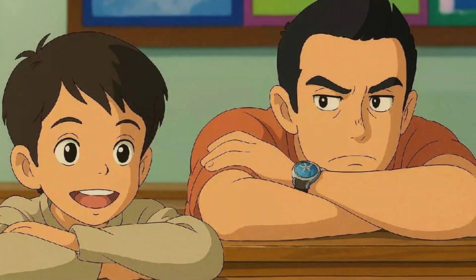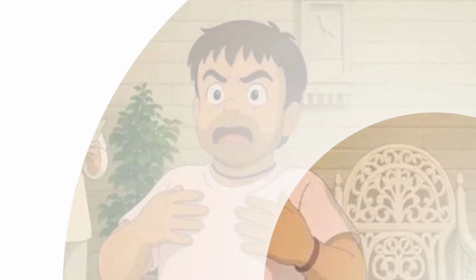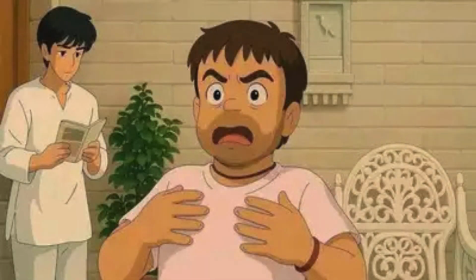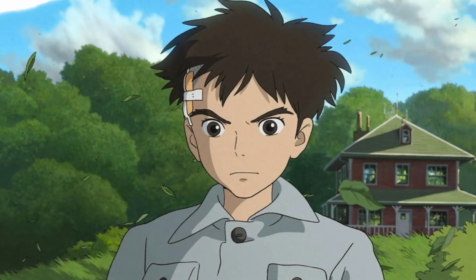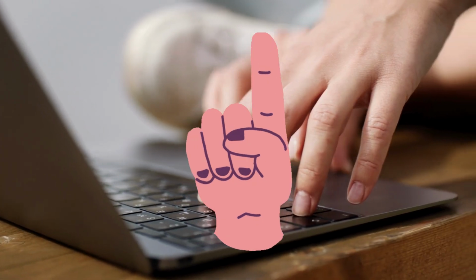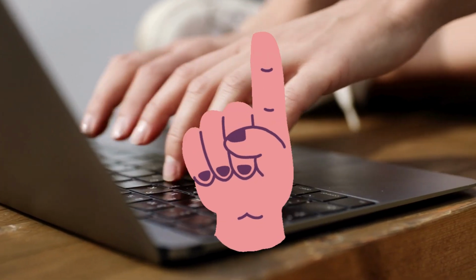The internet is going crazy over Ghibli-style images. Today, I'm going to teach you the easiest way to create these stunning Ghibli-style artworks for free. No need for expensive software or advanced skills, just one tool and a few simple steps.